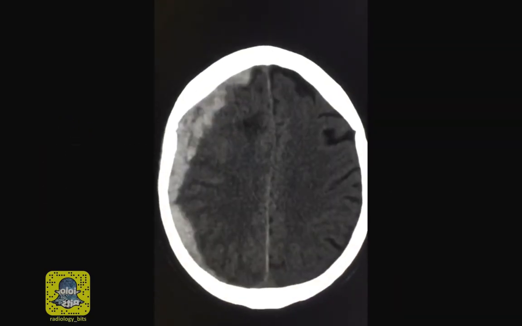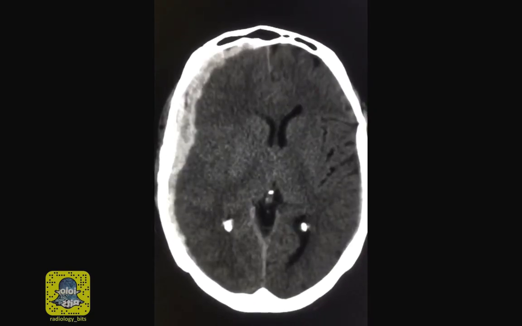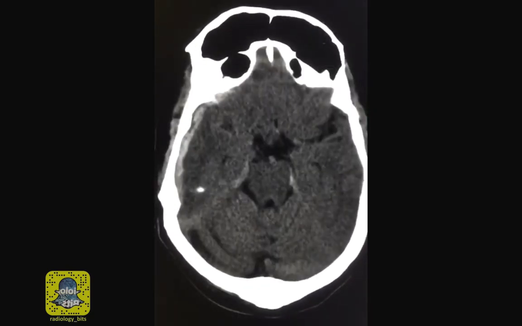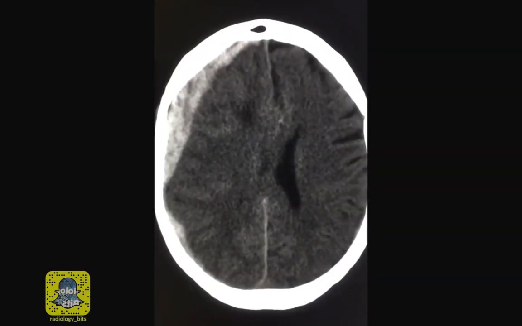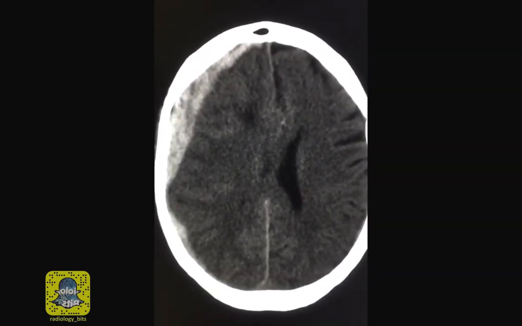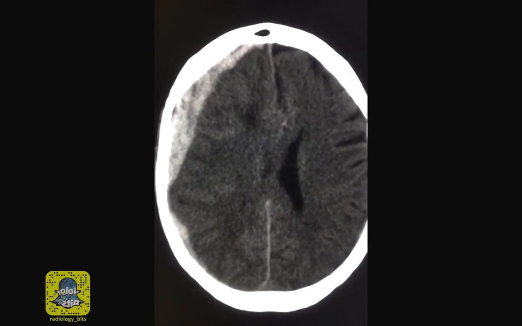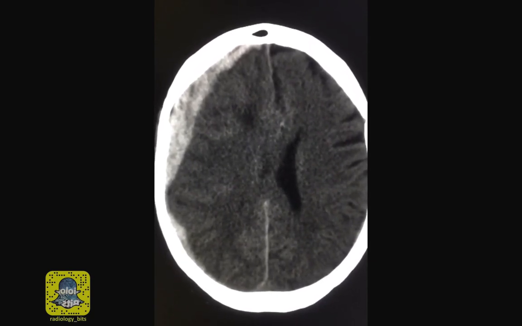This is a 63-year-old male patient who presented with a decreased level of consciousness. Although this case evolves around a topic that we have discussed before, I think this is extremely important to show again.